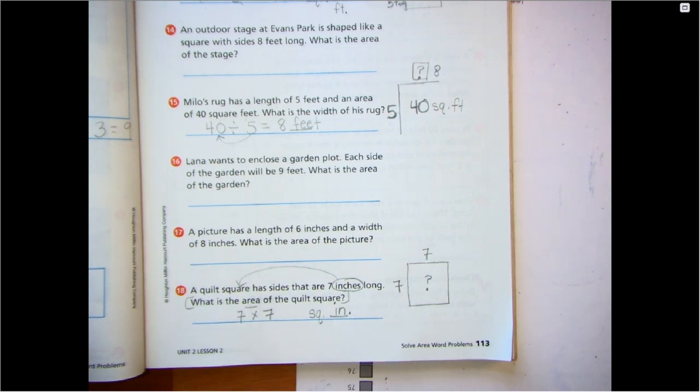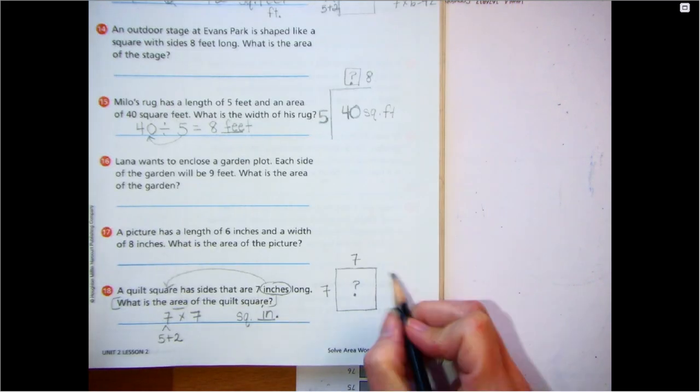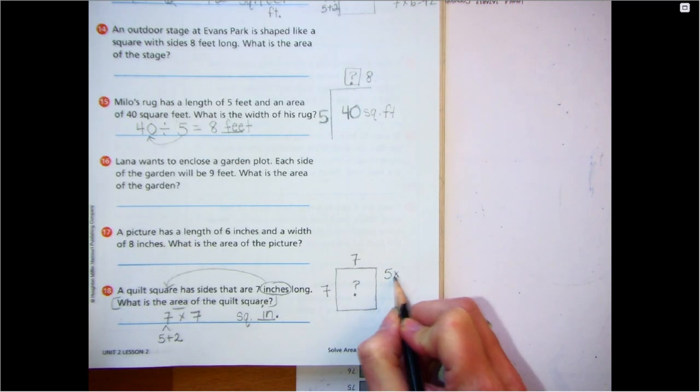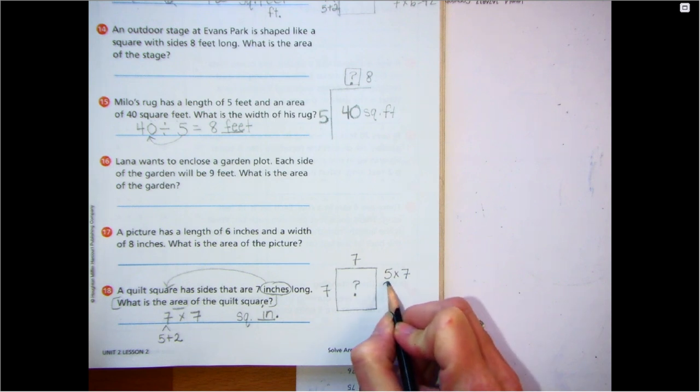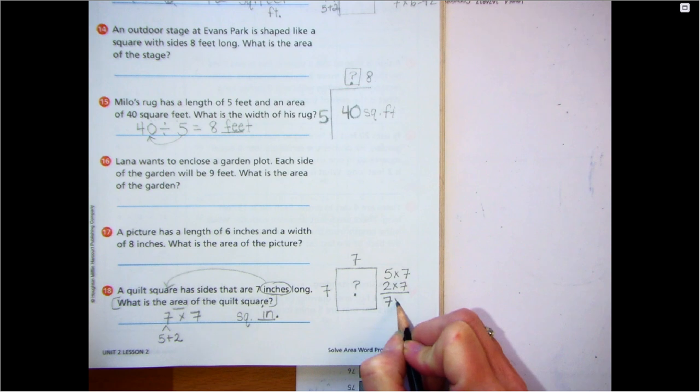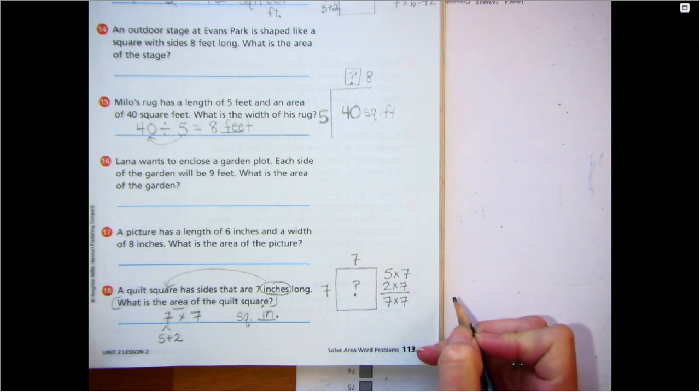I don't know how to do 7 times 7. I wonder if I could break this apart. I like to go to my 5s and whatever's left over. A 5 and a 2. So I'm going to come over here. 5 times 7 and 2 times 7 give me 7 times 7.